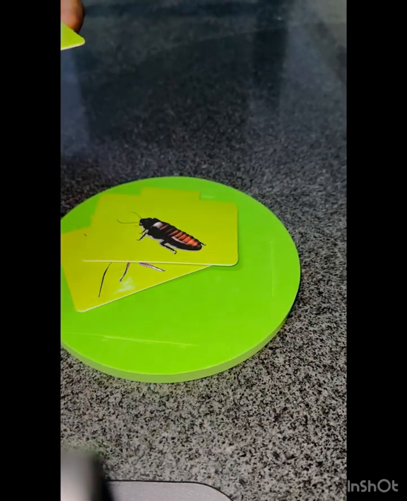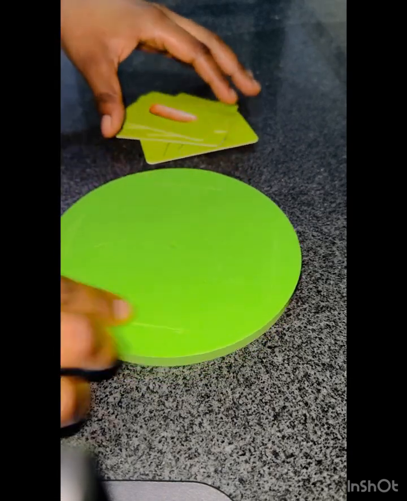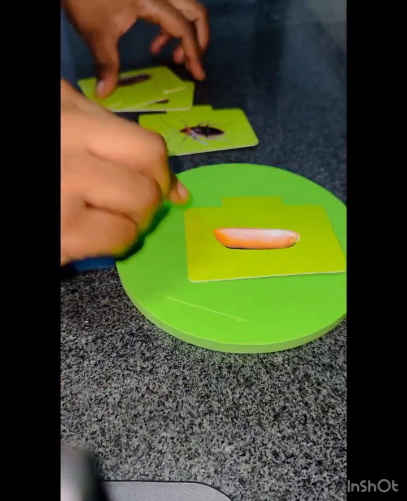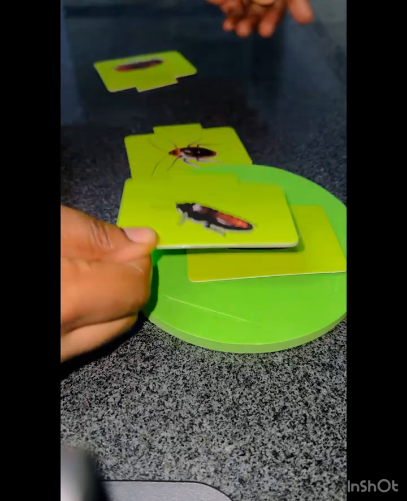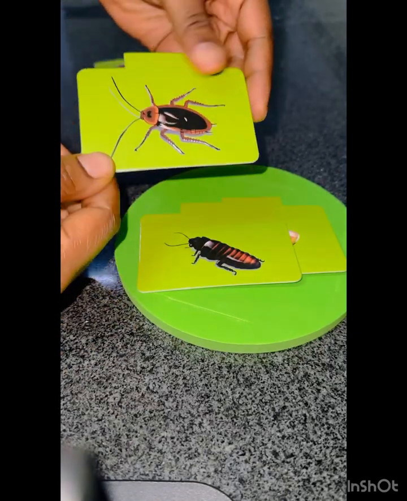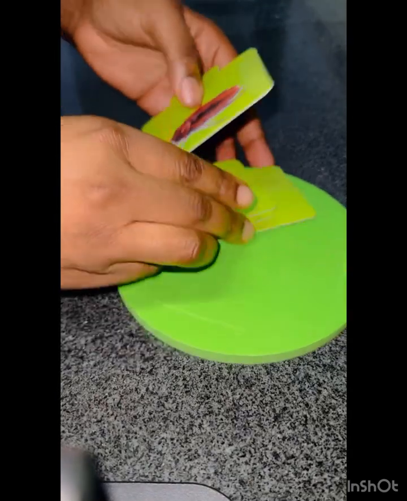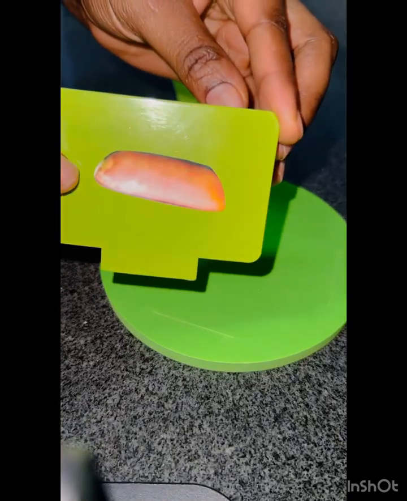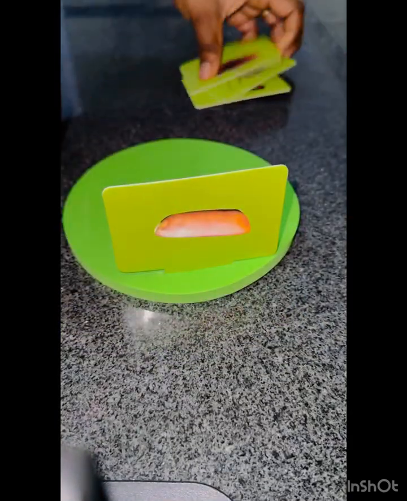The second life cycle we will be making today is the life cycle of a cockroach. A cockroach has a slightly different life cycle from that of a butterfly in that it does not have the larval stage. It has a nymph. So let's dive in. First, an adult cockroach is gonna lay its eggs in a cocoon.